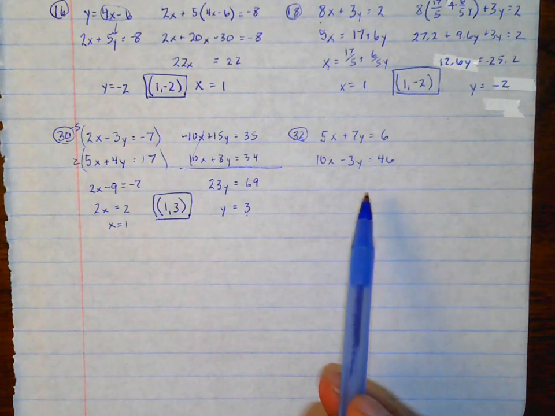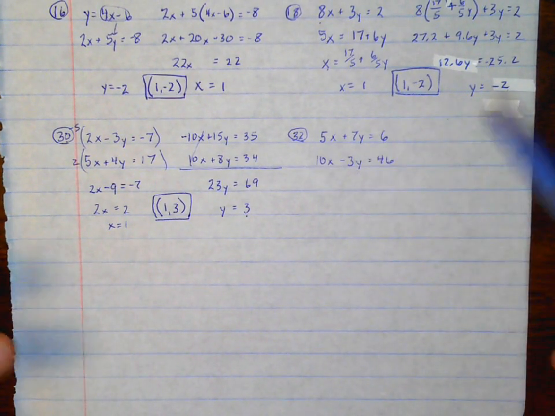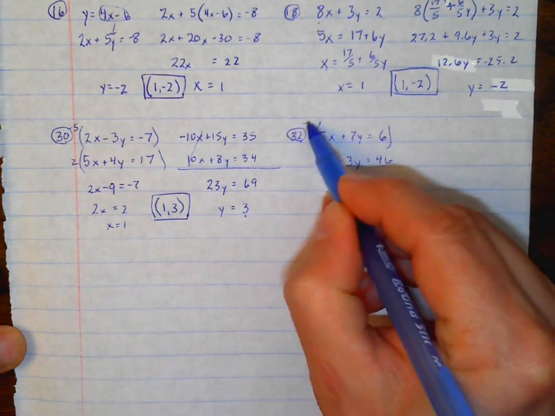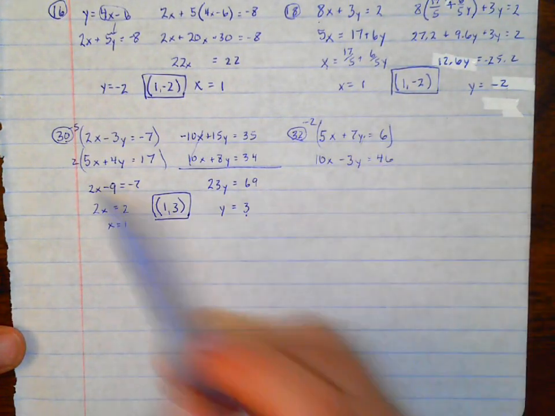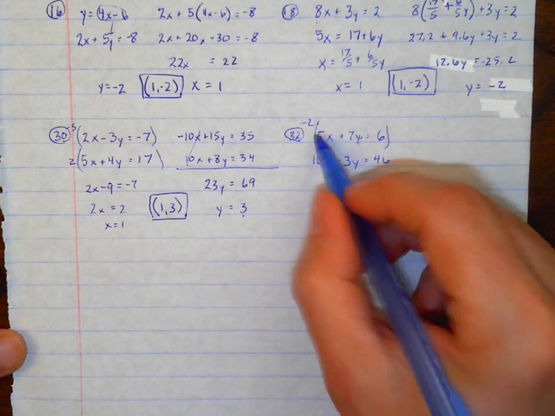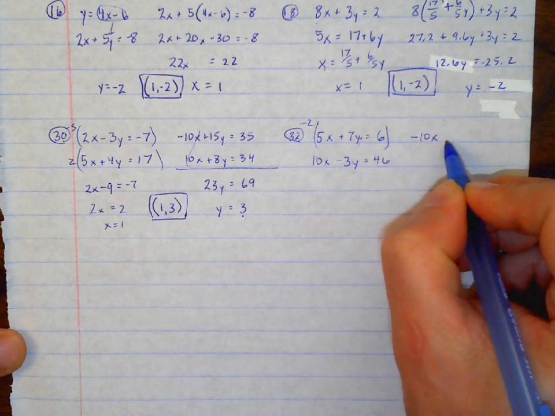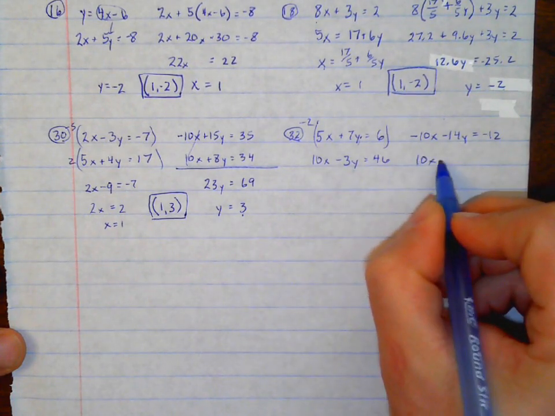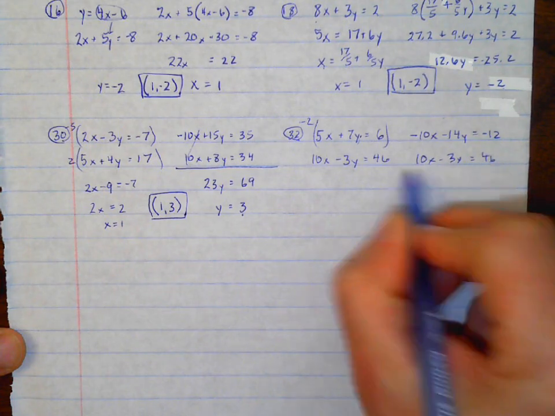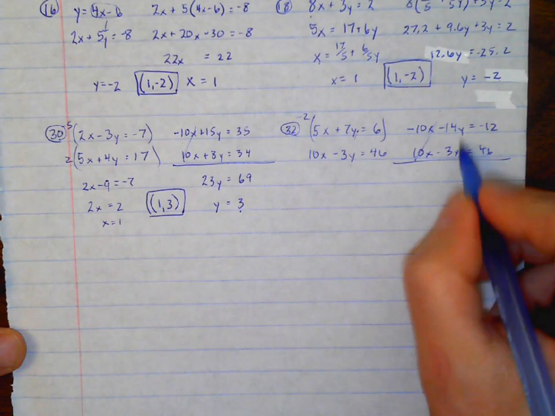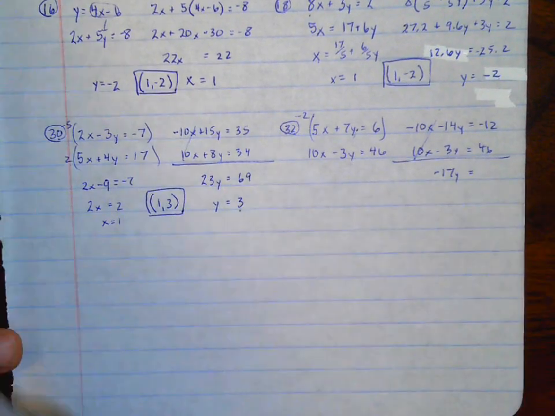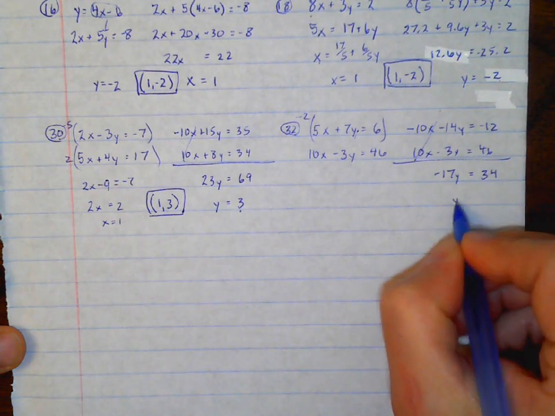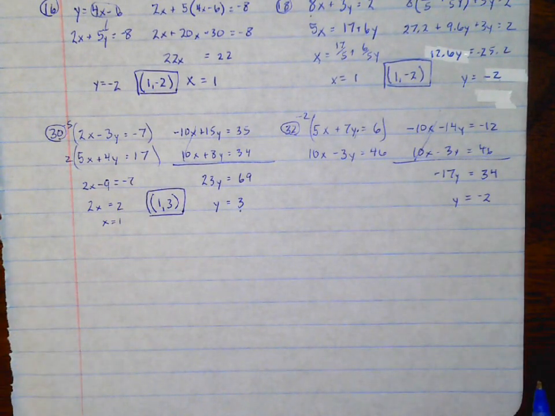Number 32, x's or y's. I'm going to choose x's again just because this is 10. I can just multiply this by negative 2. Okay, you can get 21 here. Here will be 12, right? Okay. So negative 10x minus 14y, negative 12. And I don't have to multiply there because that's already the 10. Those eliminate. Negative 17y. And 46 minus 12 would be 34. Divide gives me negative 2.